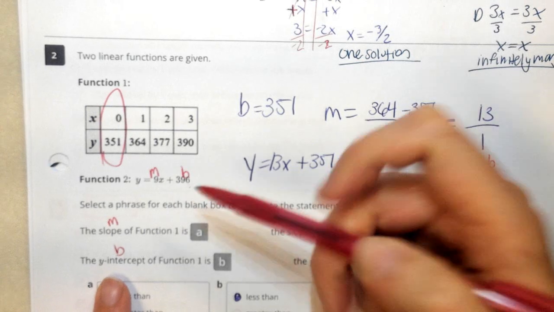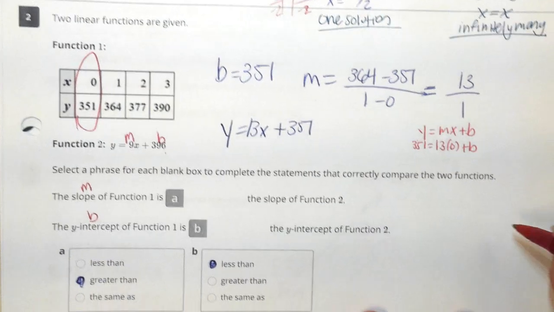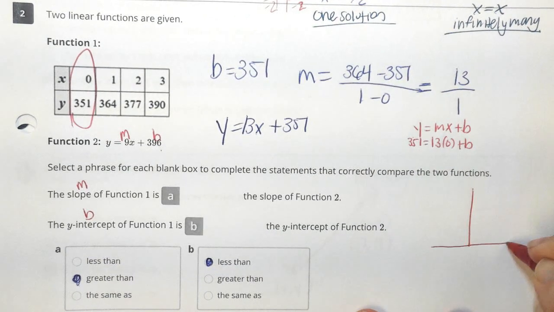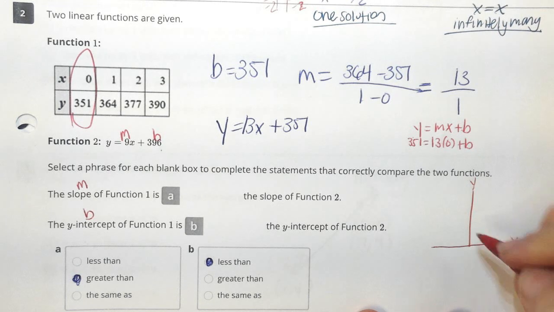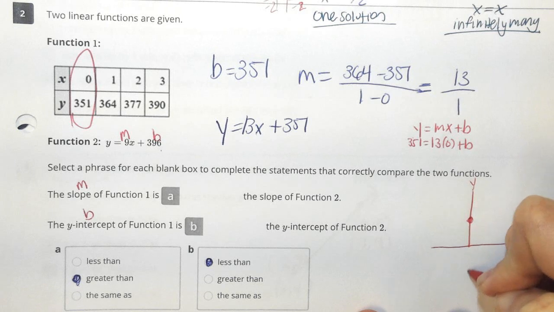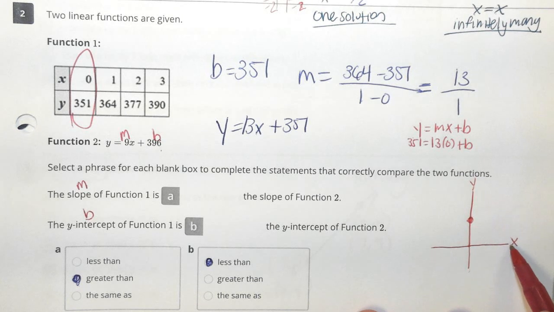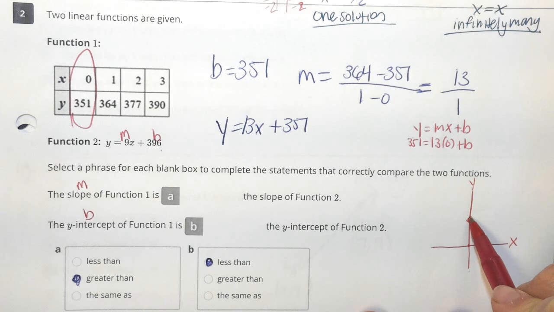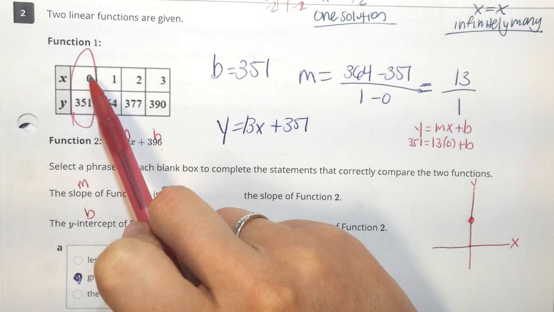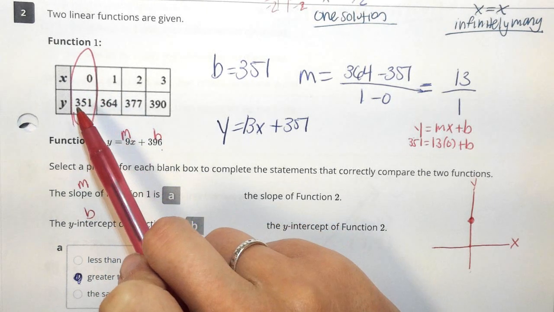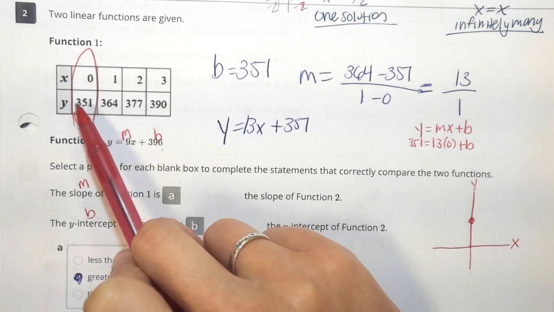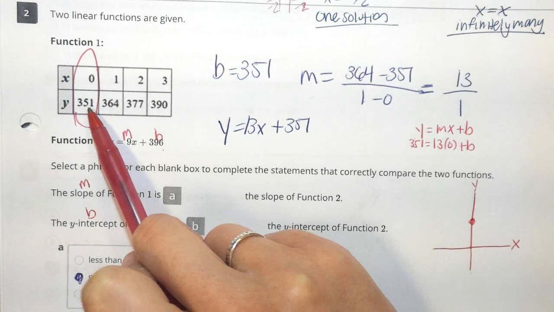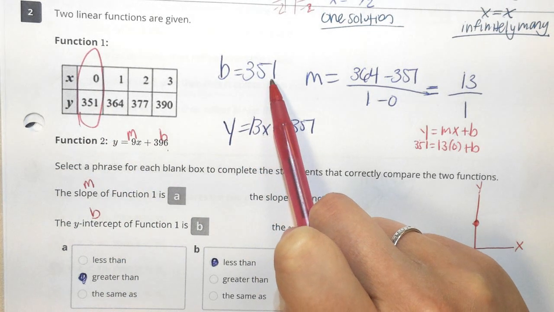If I'm looking at a graph with my y-axis and my x-axis right here, if there's something on this line, that means my x value has to be 0. I didn't move right, I didn't move left, I just went up. So 0 and then whatever that number is. Anytime you have an x of 0 and then a y value, that is where your b is at. So my b is 351.